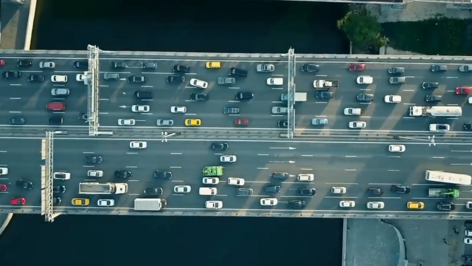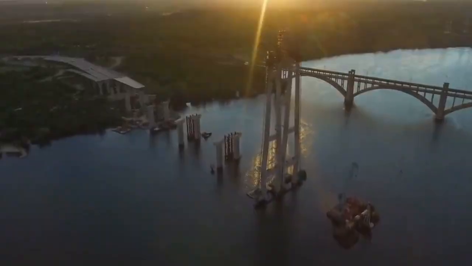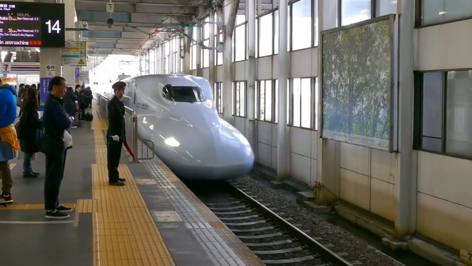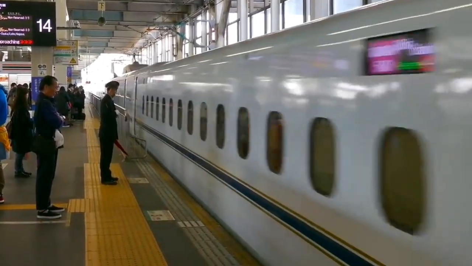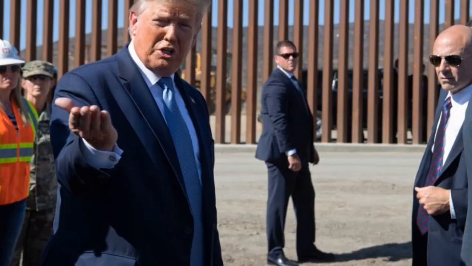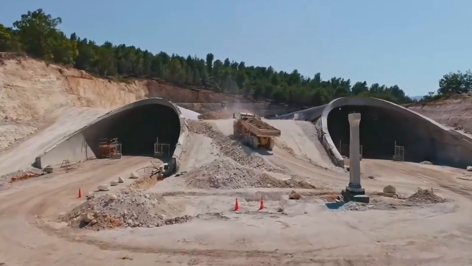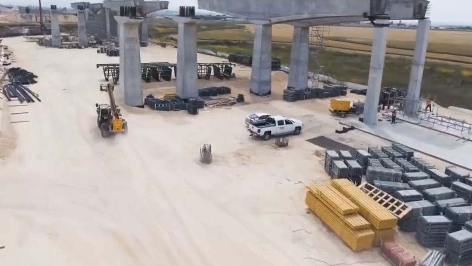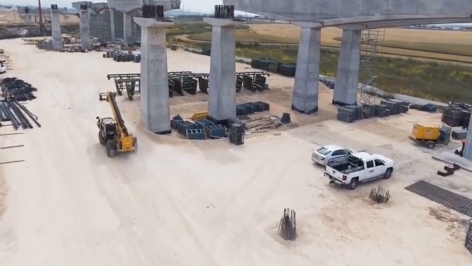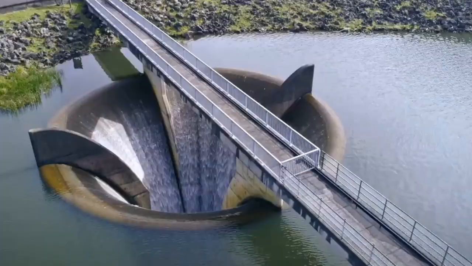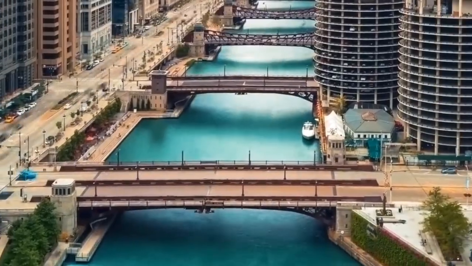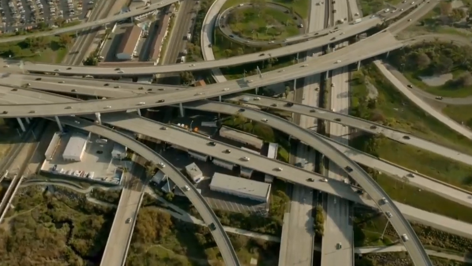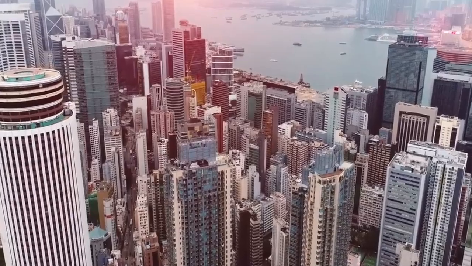Infrastructure spending. Building America. Trump has repeatedly emphasized the importance of rebuilding America's infrastructure. From roads and bridges to airports and broadband networks, infrastructure investment has the potential to boost economic growth while creating jobs. During his presidency, Trump proposed a $1 trillion infrastructure plan. While parts of the plan didn't fully materialize, he has pledged to renew his focus on infrastructure if given another term.